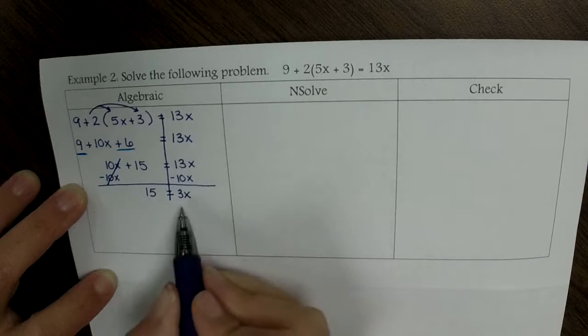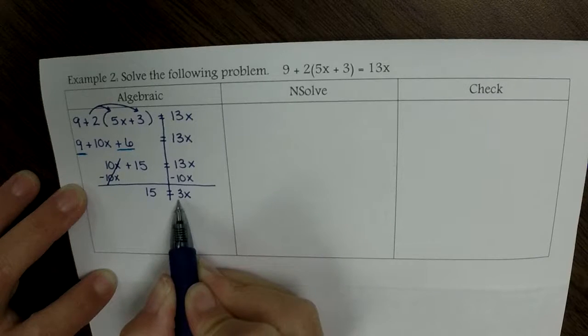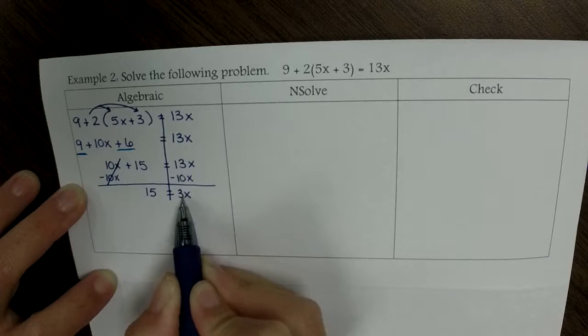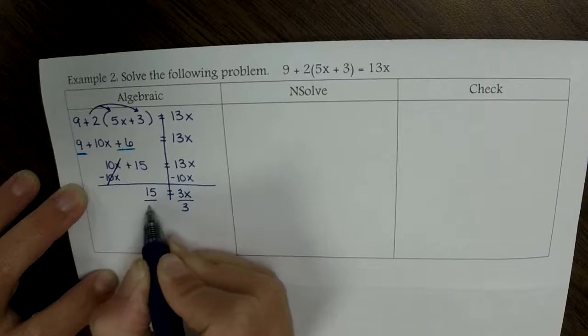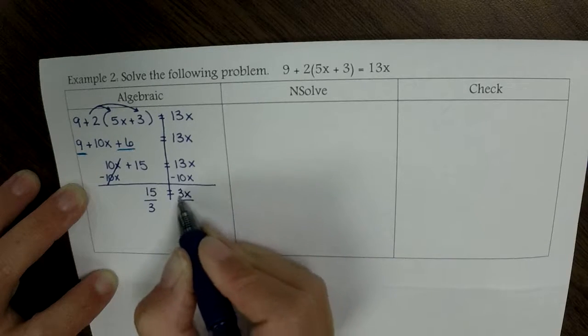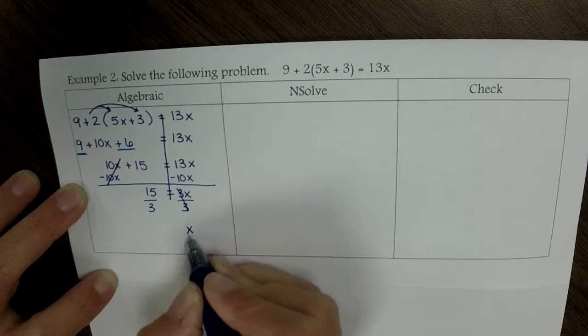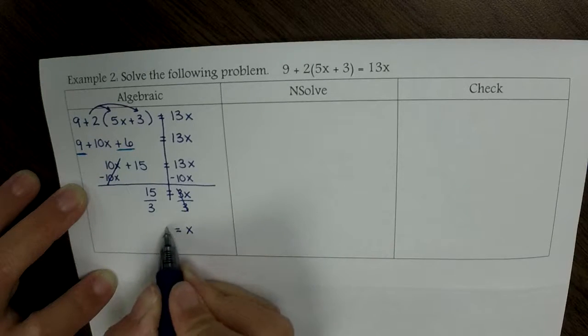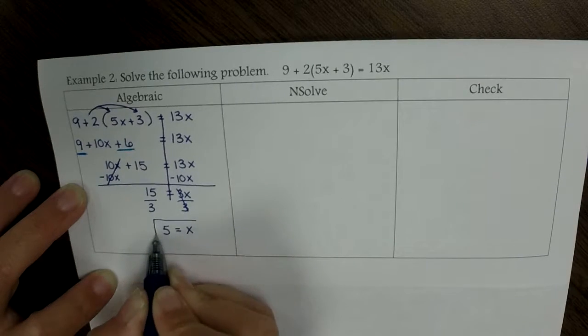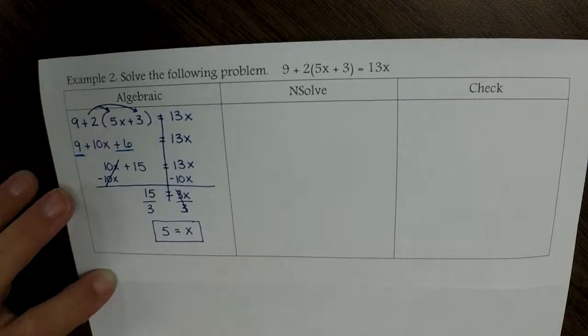So now I'm still trying to get the variable by itself. The 3 is what needs to move. This is squashed together, so this is multiplication. So the opposite would be to divide. So if I divide, these divide out, I'm left with x, and then 15 divided by 3 is 5. So I get a solution of 5.